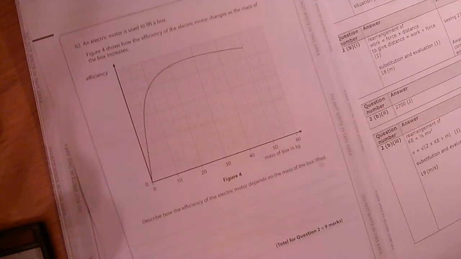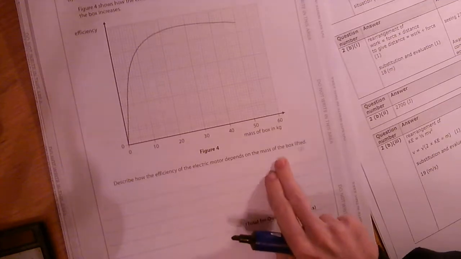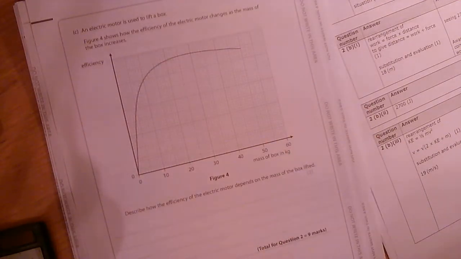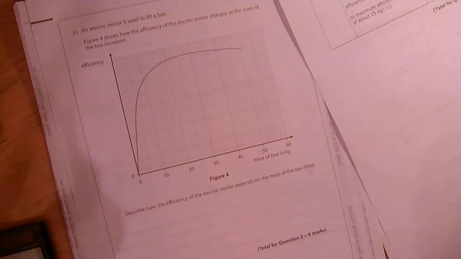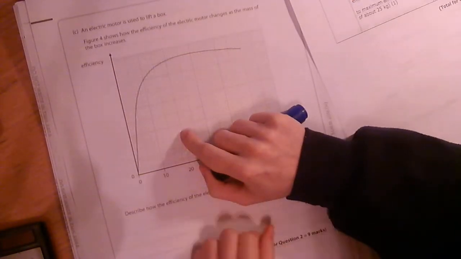Okay, and there's one final part to this question. Let's flip that over. Pages are tricky. So with this one, all we have to do is describe this graph, essentially. We have to describe how the efficiency of the electric motor depends on the mass of the box lifted. So we've got a graph, it goes up, goes down again. And you've got to describe that. It's a 2 marker, so you're not going to go into a huge amount of detail, but we're looking for more than just saying it goes up, because clearly there's more to it than that.